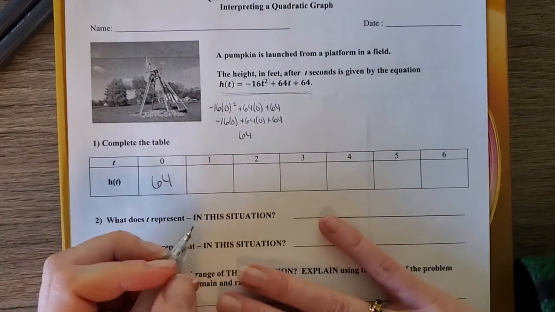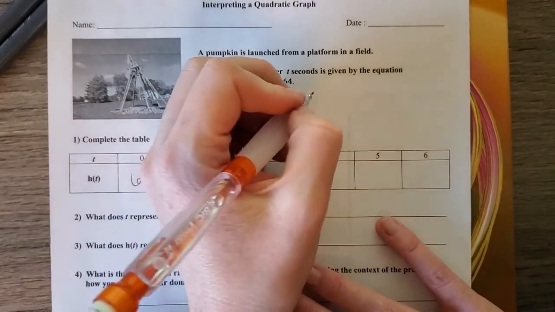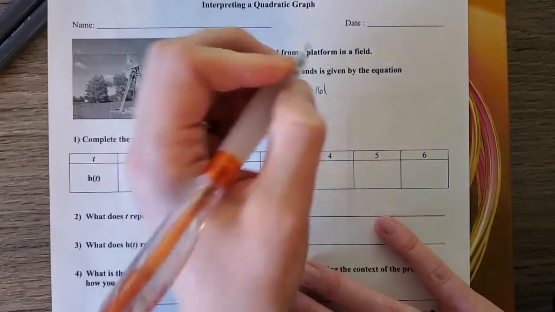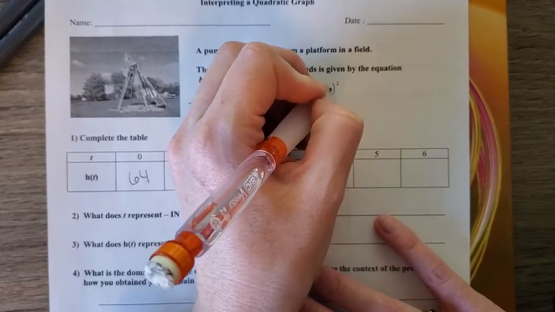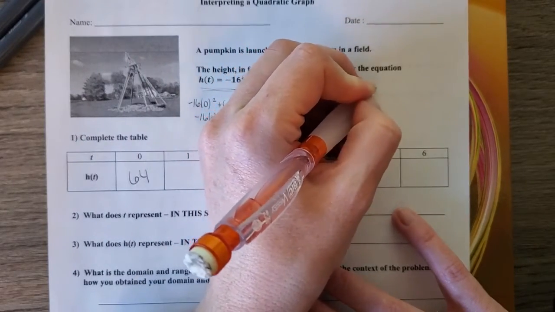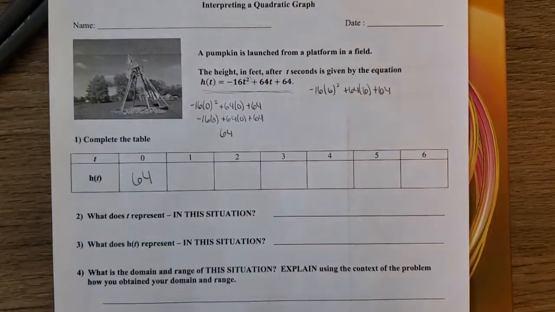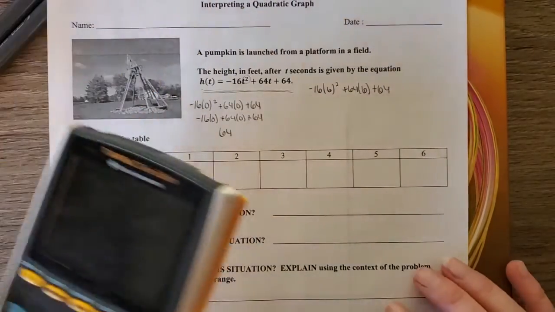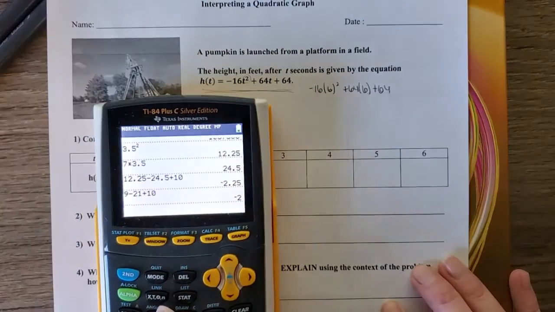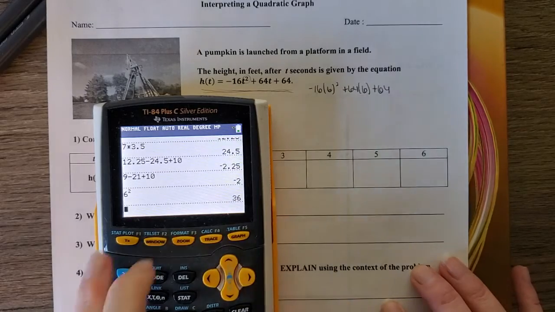And then I'll go to the last one. So we'll do one at the beginning and one at the end. Same idea: negative 16 times 6 squared plus 64 times 6 plus 64. So you're going to grab a calculator or whatever you're using to calculate this. We use 6 squared first, which is 36.